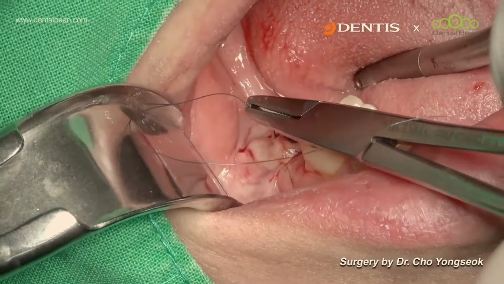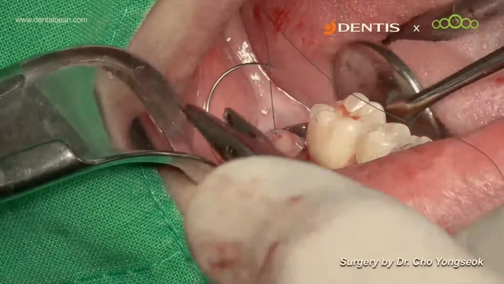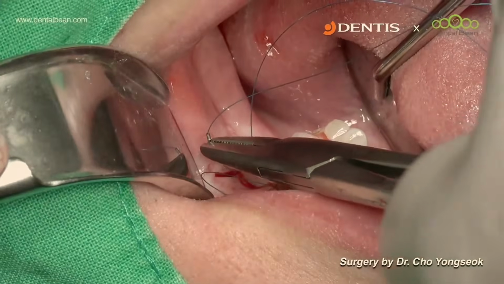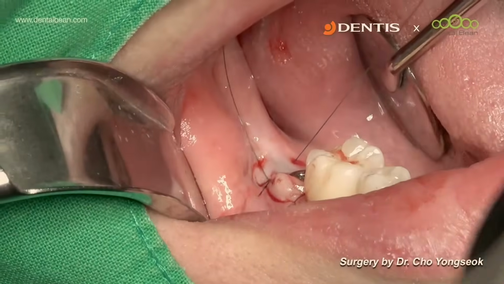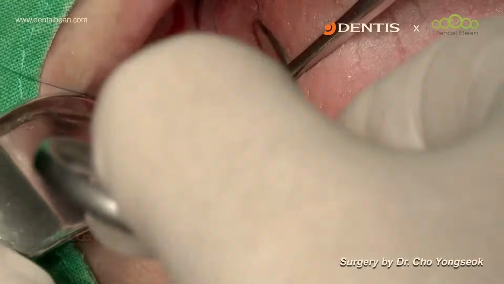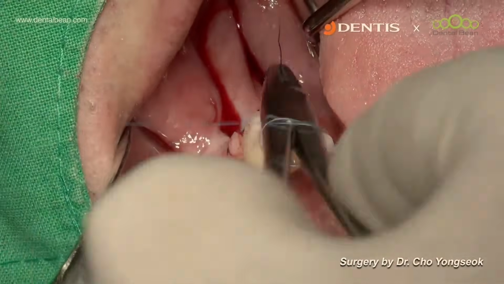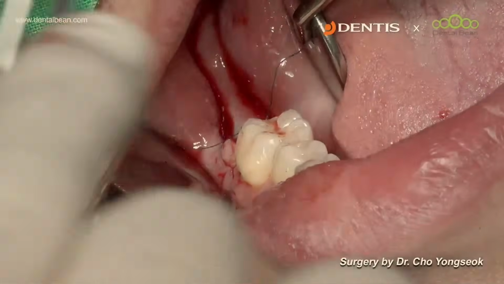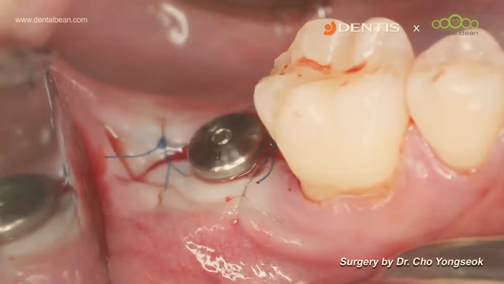One more modified external vertical mattress suture. After finishing, press the buccal flap with your fingers and it will be like this.